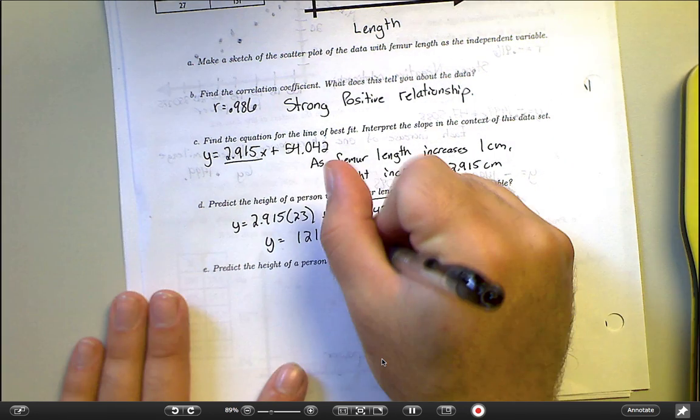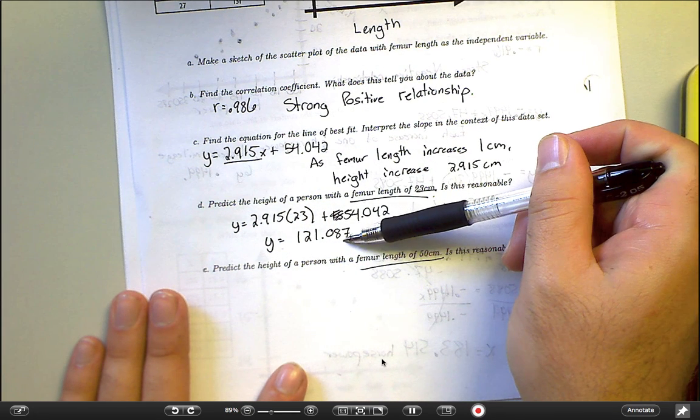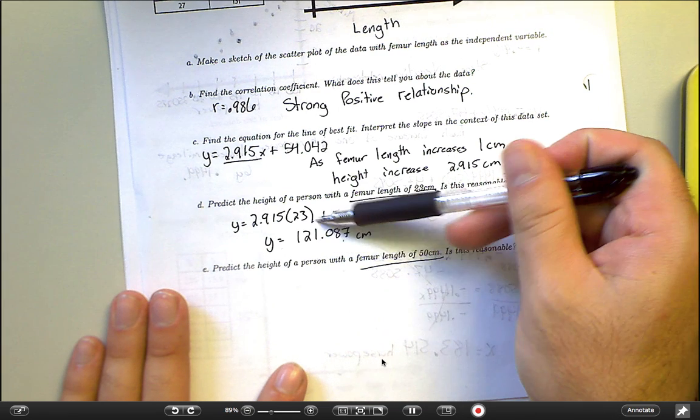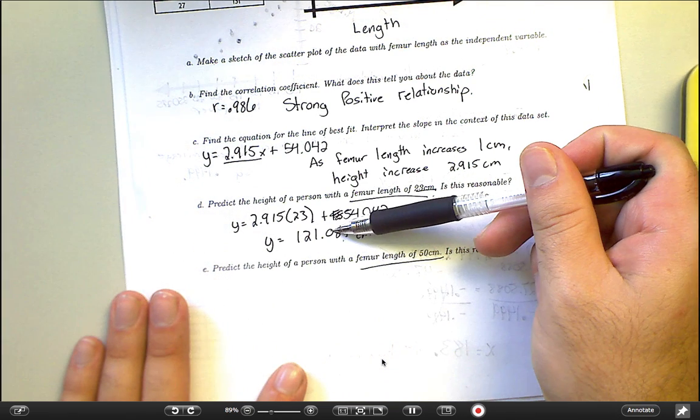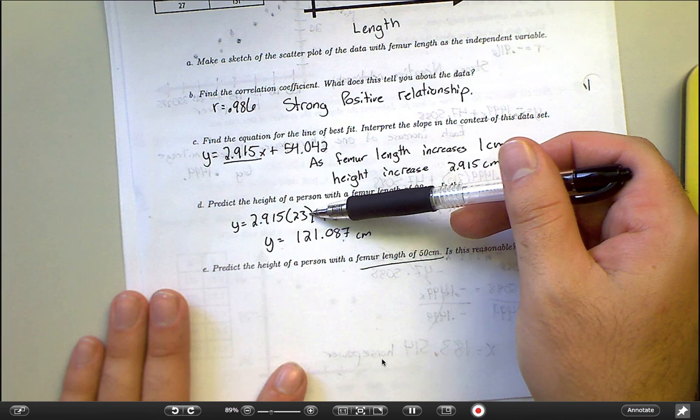Okay, and that's in centimeters. If we think about that, 100 centimeters is a meter, which is a little more than a yard, so a little more than 3 feet. So this person is not much more than 3 feet tall. Okay, and their thigh bone is maybe about a foot.